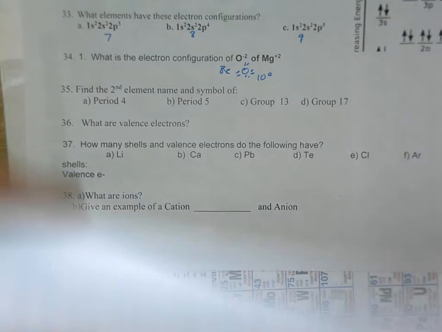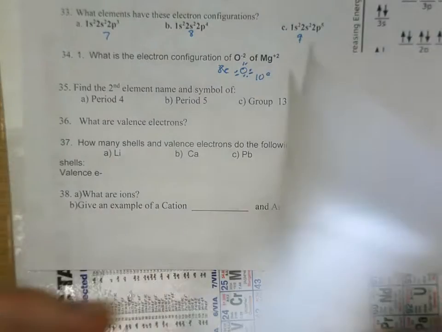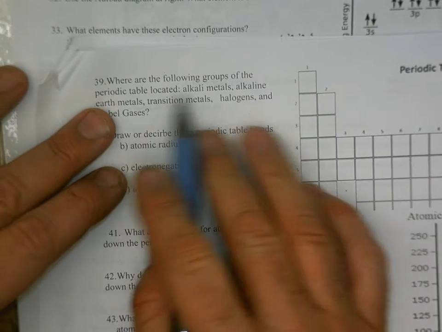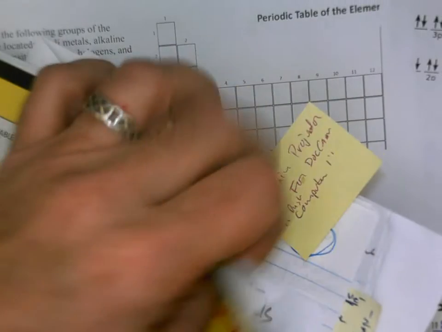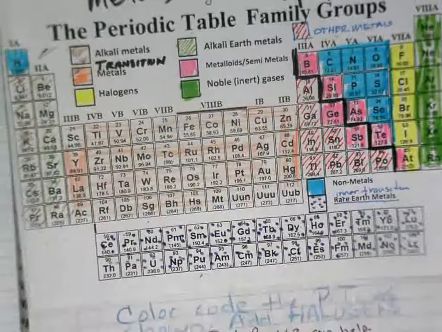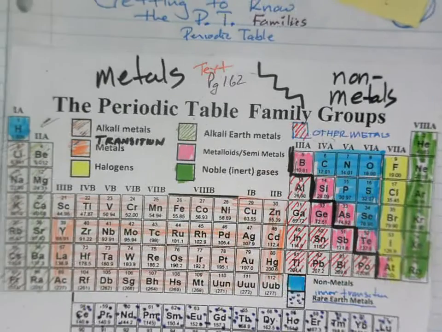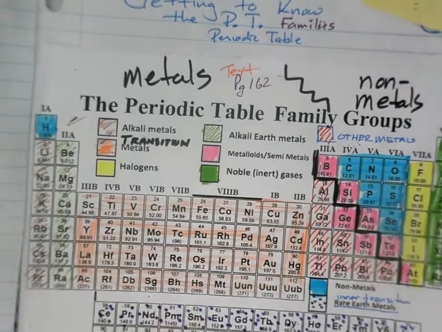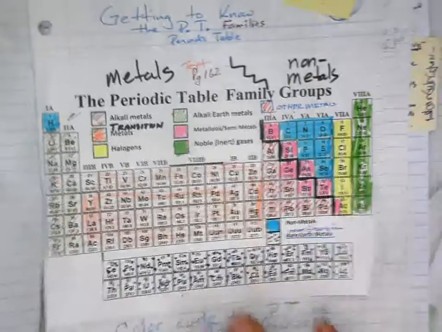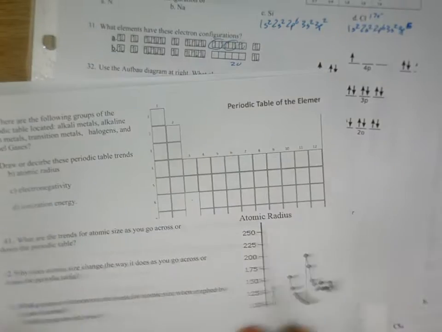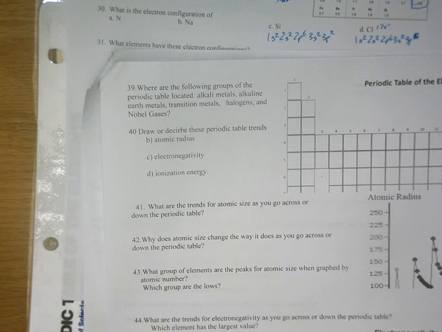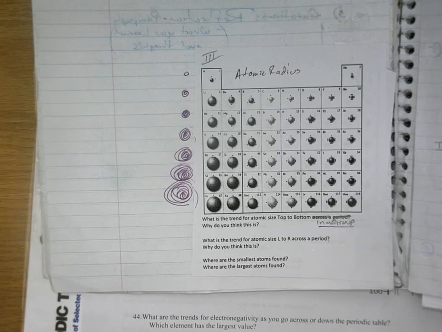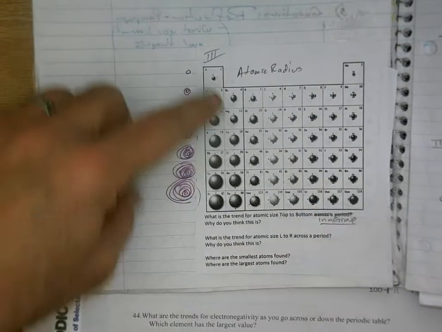Let's come on over here. Oh, we're on the last page. What are the following groups? Look, I'm not going to go through this. If you're having trouble remembering the groups, take the chart that we did and put it into your summary page. We've already done that. Then you draw or describe the periodic trends for atomic radius. I've given you a chart for that. There's the trend: atoms get smaller as you go to the right, and they get bigger as you go down.